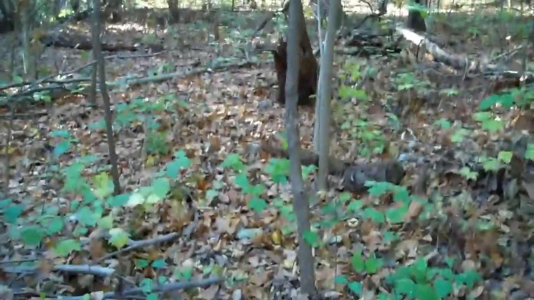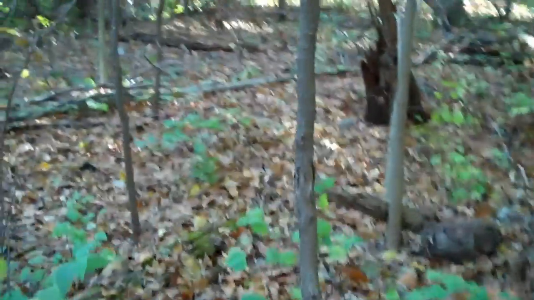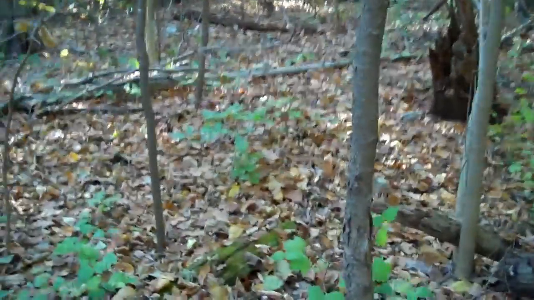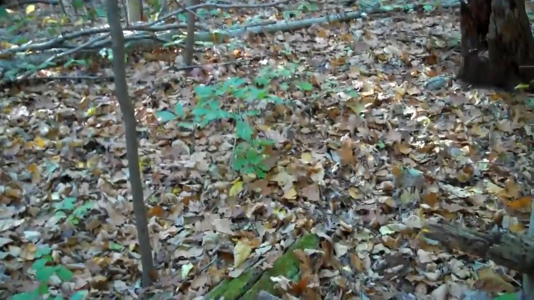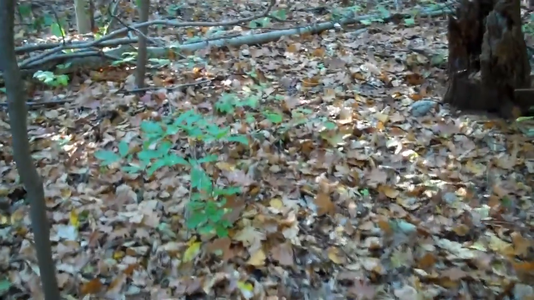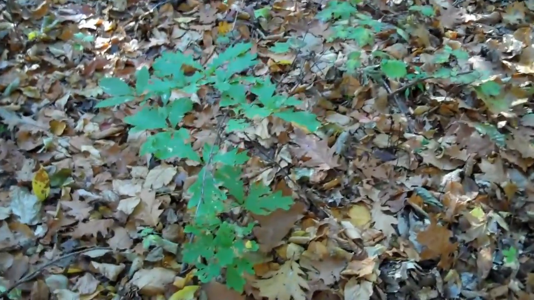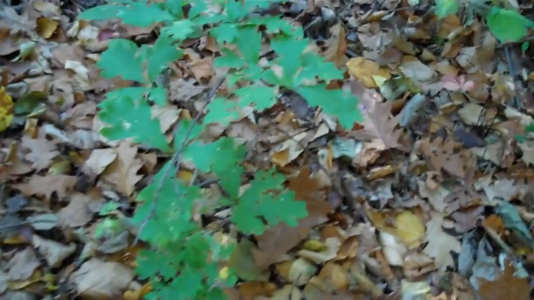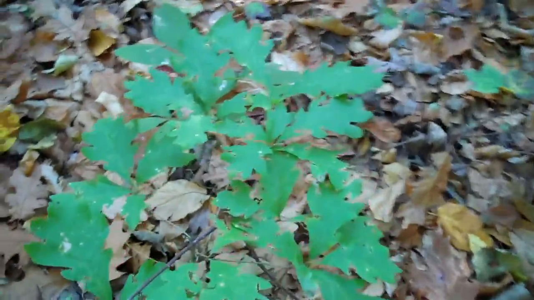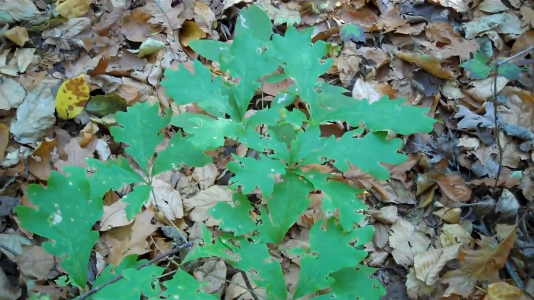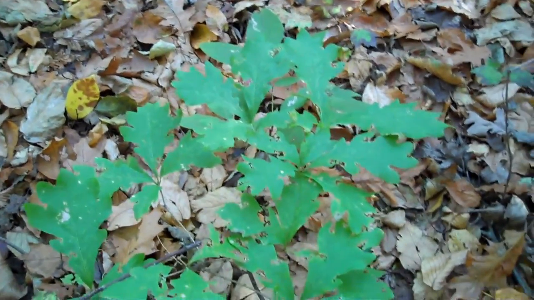However, if you're willing to get off the nature trail and stomp through the woods a little bit, after first checking for poison ivy, of course, we can see a few smaller ones here where we can get a closer look at the leaves. This is a member of the white oak family here.